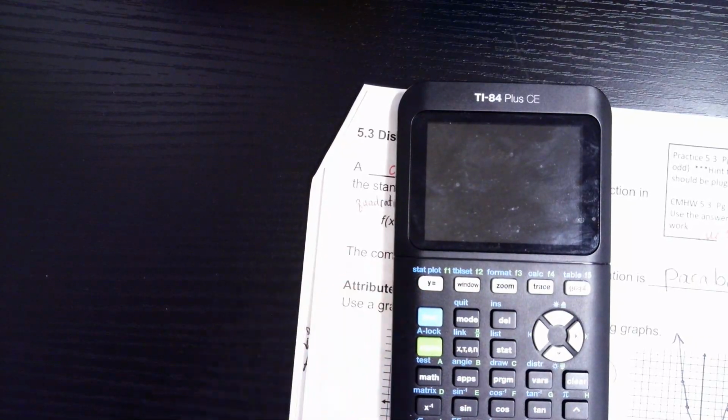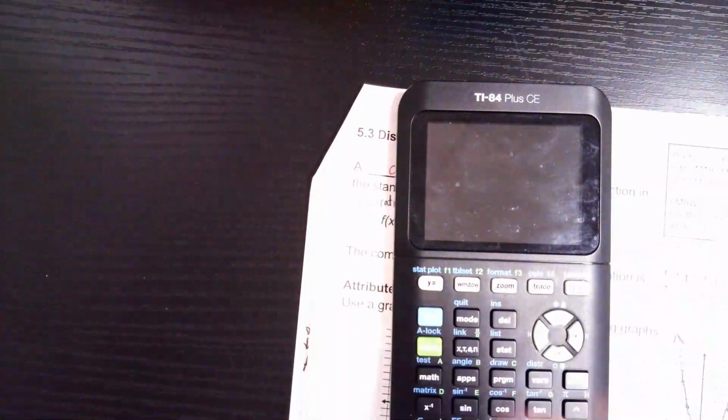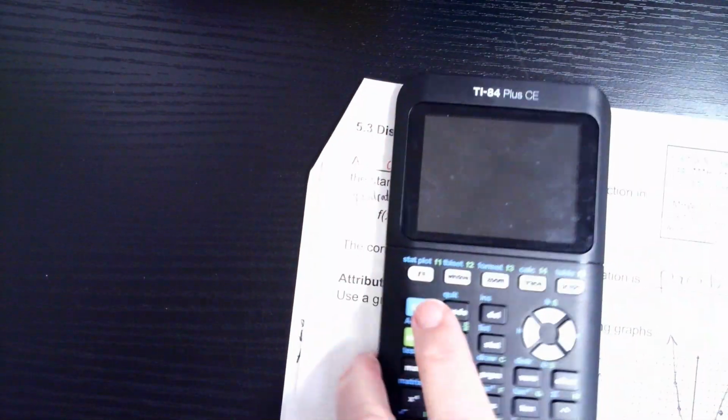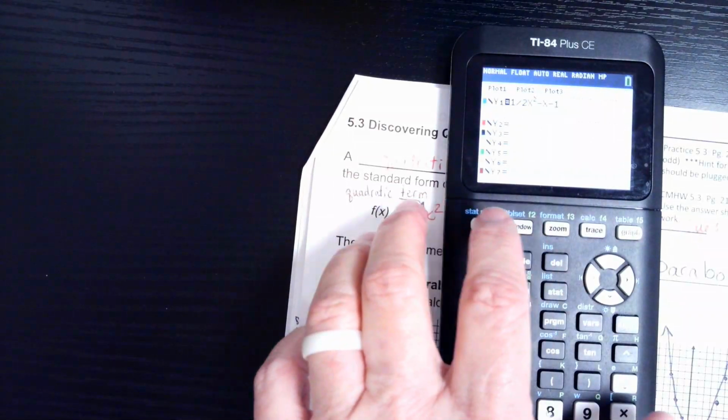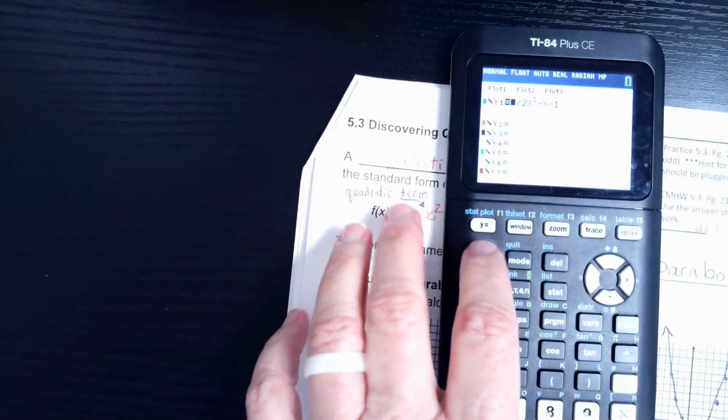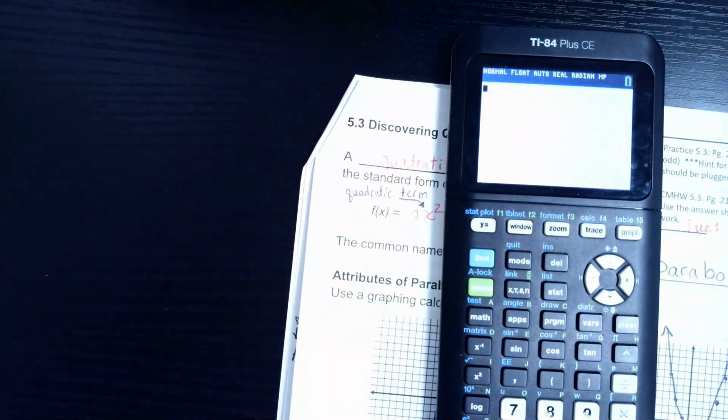But you can trick your calculator into drawing a sideways quadratic by doing the inverse function. Since this function is squared, I could do a square root function. And you know how in the quadratic formula you have a plus and minus in front of the square root?